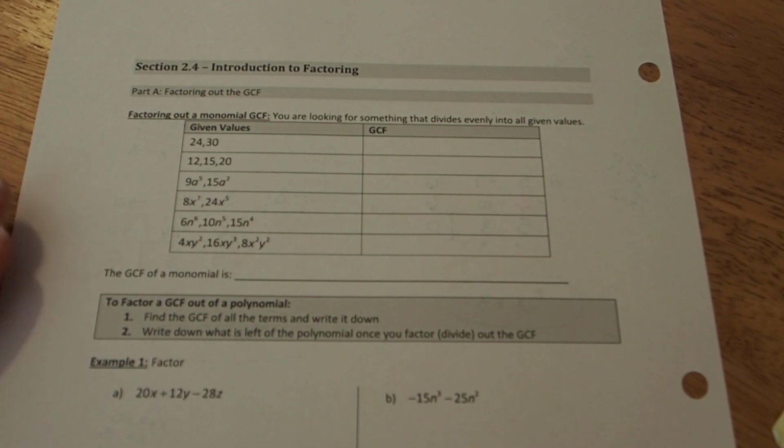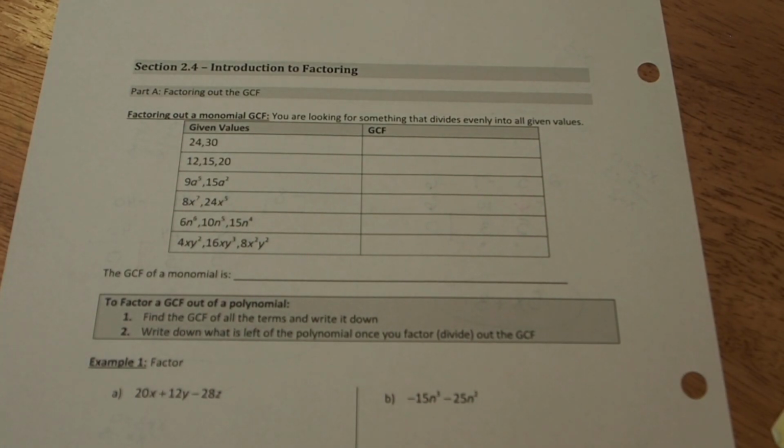We're going to start section 2.4, which is an introduction to factoring. In part A, we're going to factor out the GCF, which is the greatest common factor.